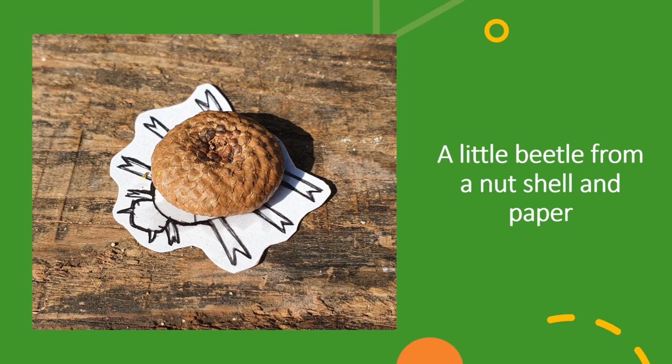And this piece is a little bit stronger. This is a little dung beetle made from a paper cutout with a drawing on it. And then we found a little nut shell that was flat and we stuck it on top. And that makes a really nice, small and quite strong playing piece.